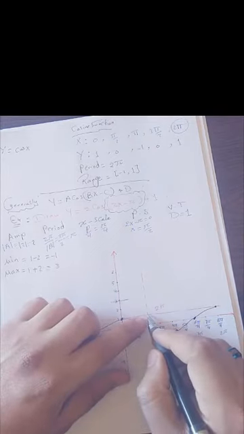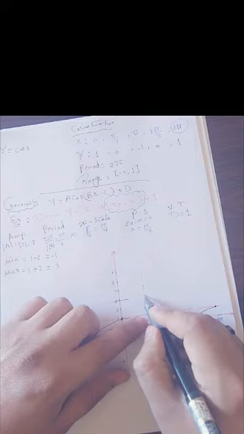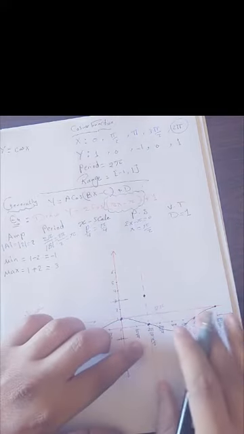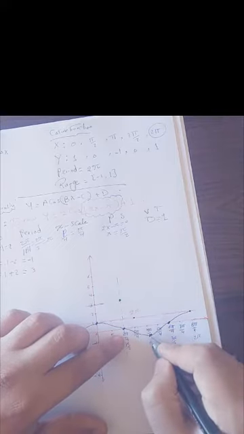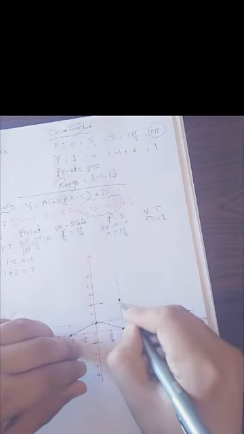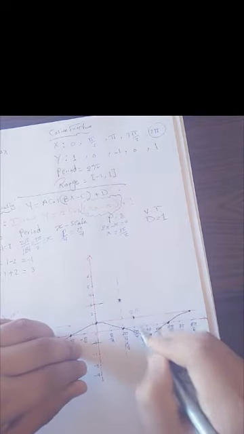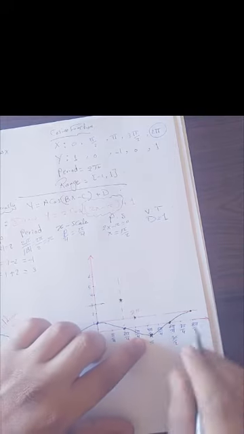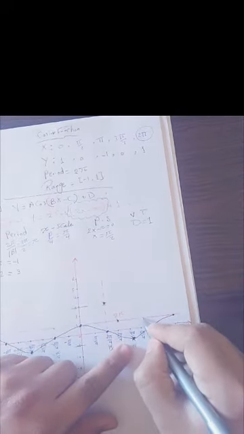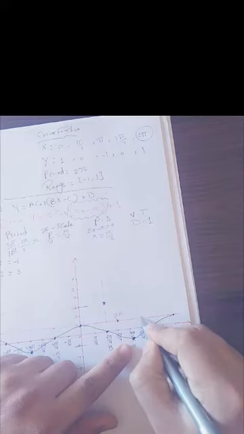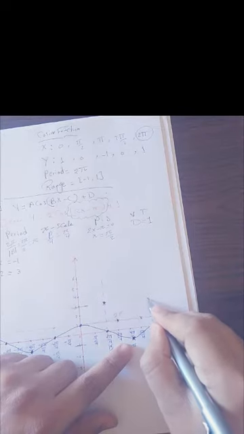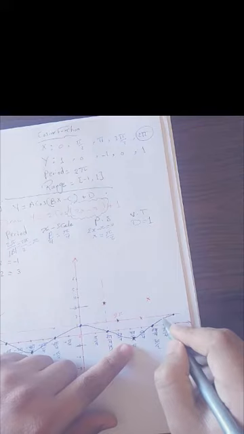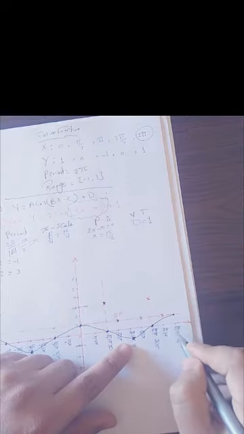Okay, start from the maximum here, then mid, finally minimum. I'm going to use another color. Mid again, maximum, mid, and minimum.